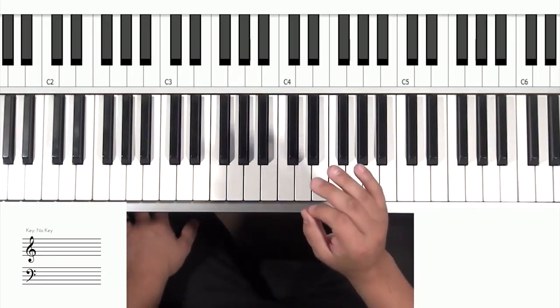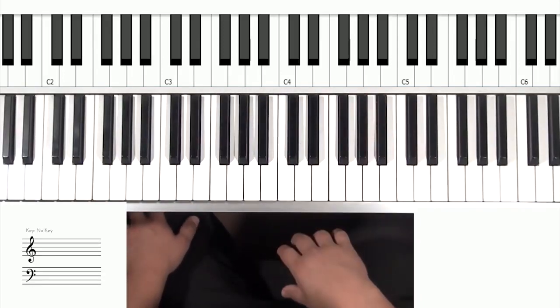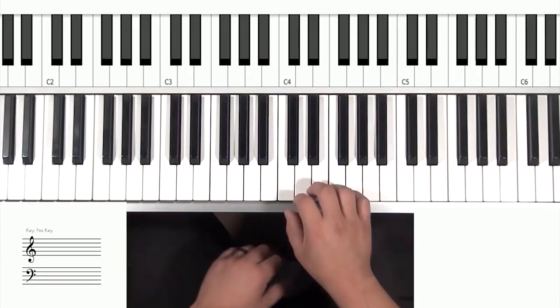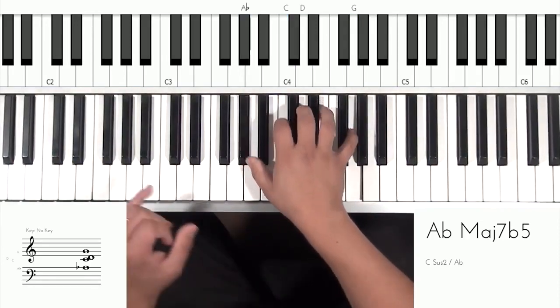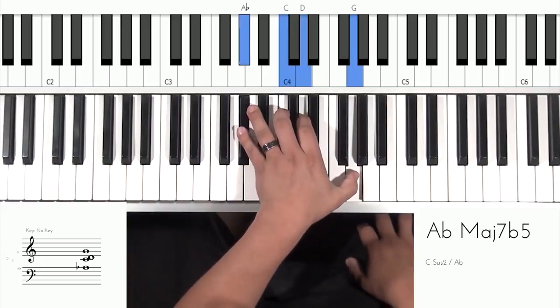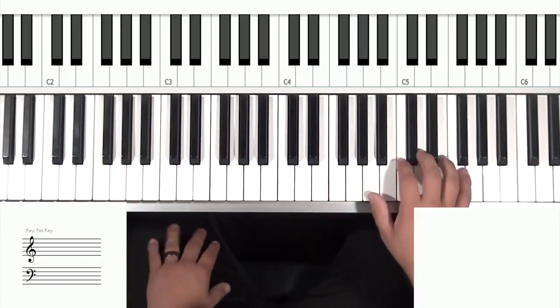If you want to give it a jazz feel, just very quickly before I close out this video, all you have to do is basically take this chord and play it with the left hand, hitting the root, and then your left hand comes up and hits. So you can do something like this.